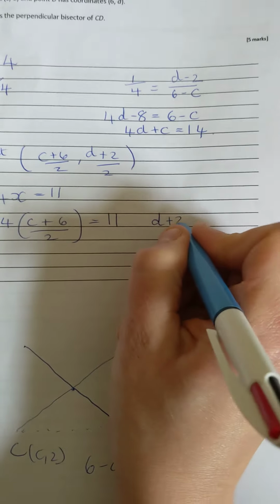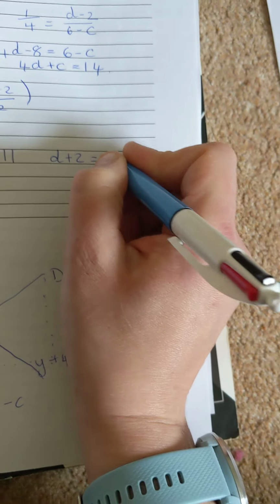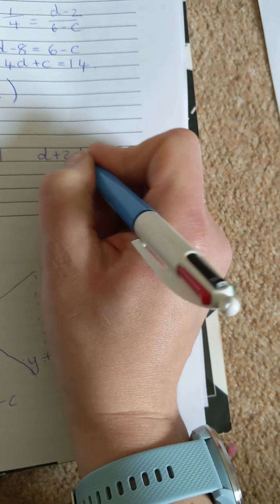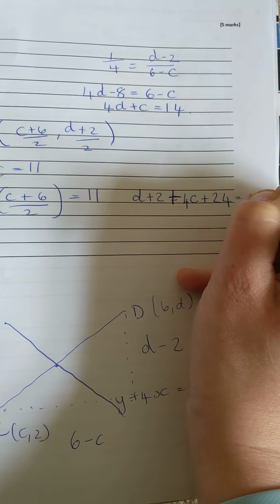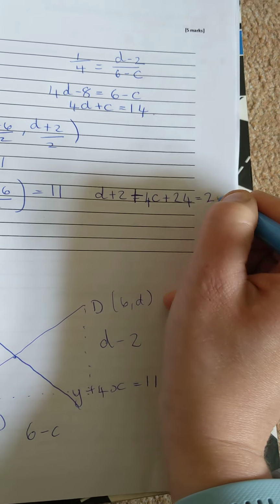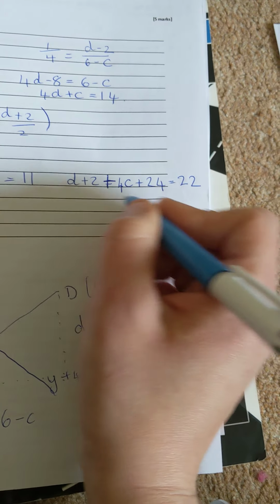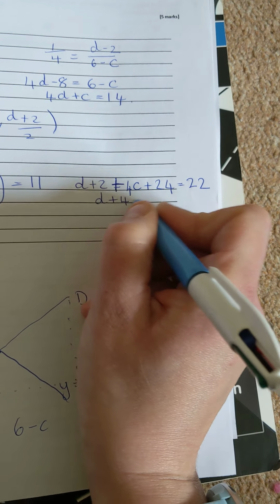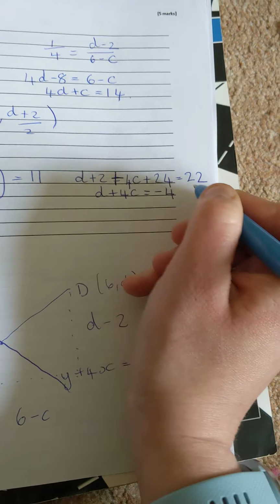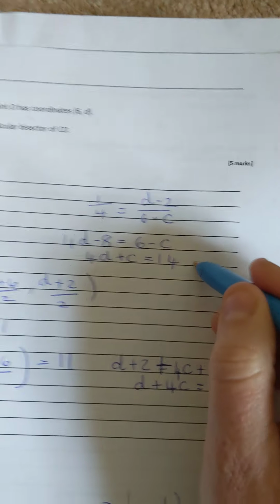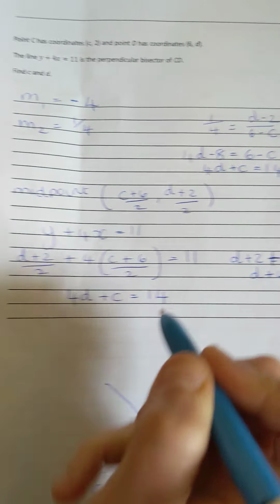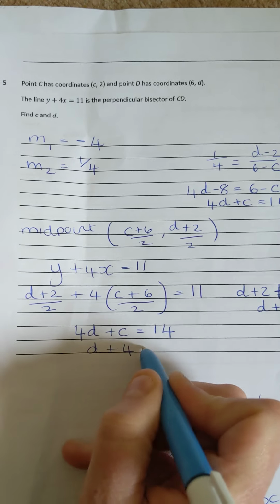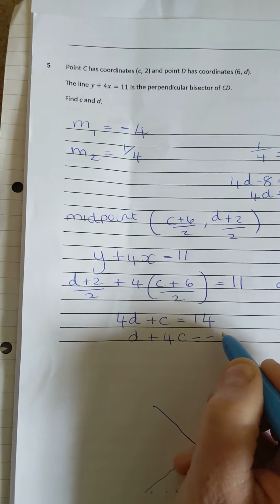We get D plus 2 plus 4C plus 24 equals 22. Let's simplify that. So we get D plus 4C equals negative 4. So we now have two equations, simultaneous equations to solve: 4D plus C equals 14 and D plus 4C equals negative 4.